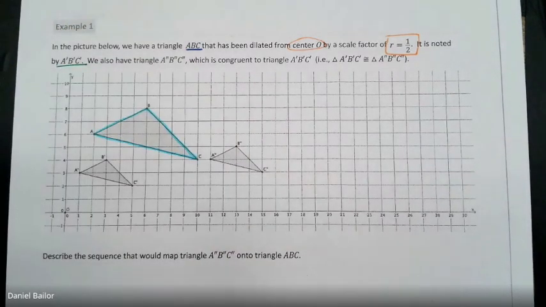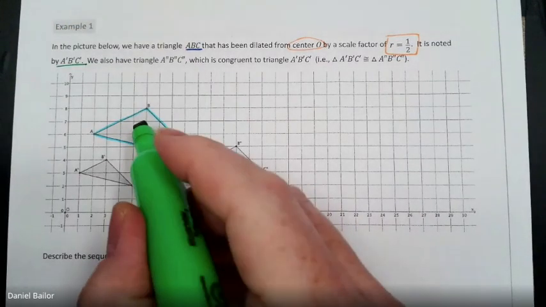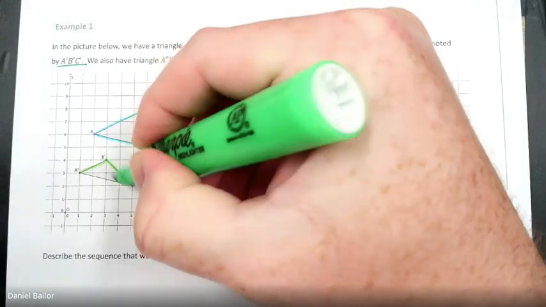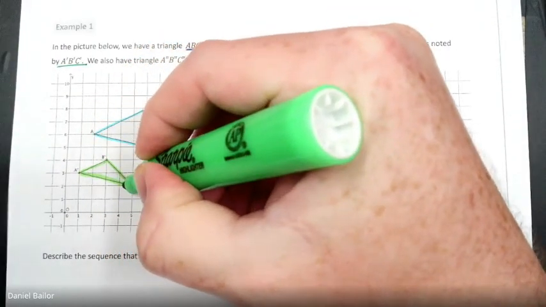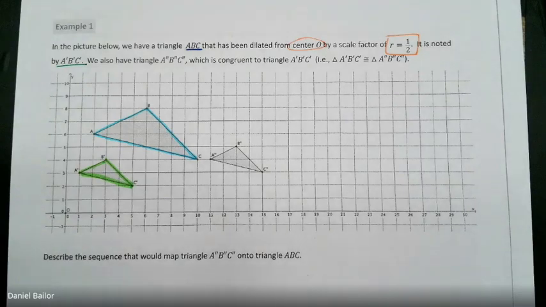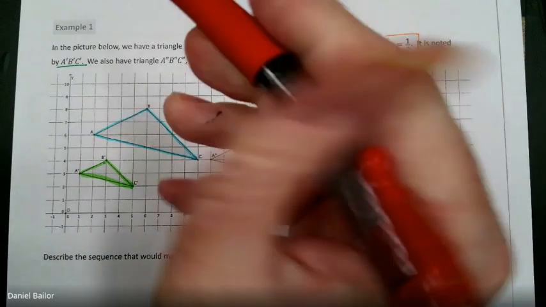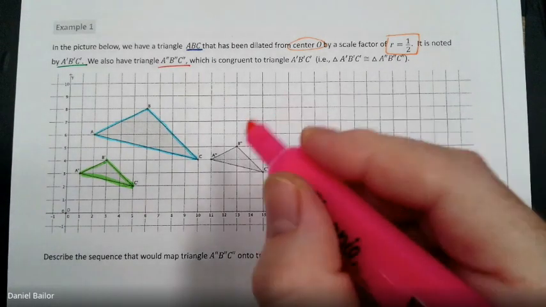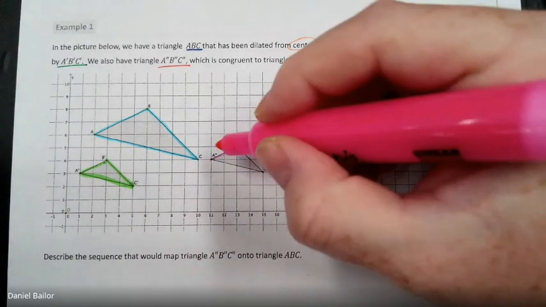So blue was dilated to make green. And then we also have triangle A double prime, B double prime, C double prime, which is congruent to triangle A prime, B prime, C prime.